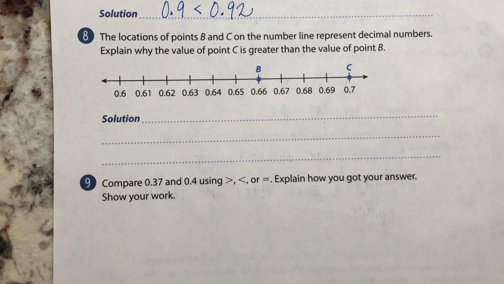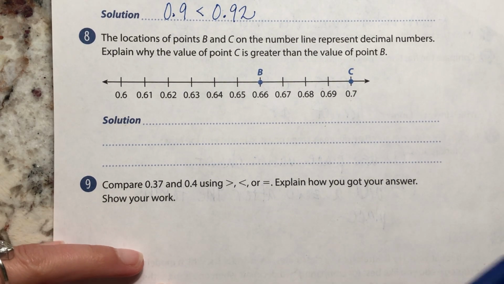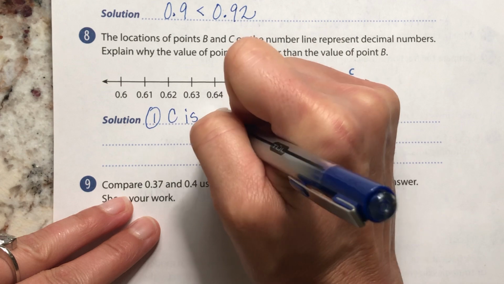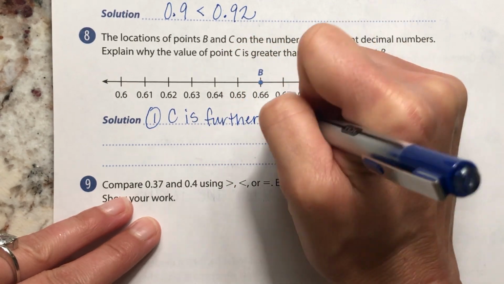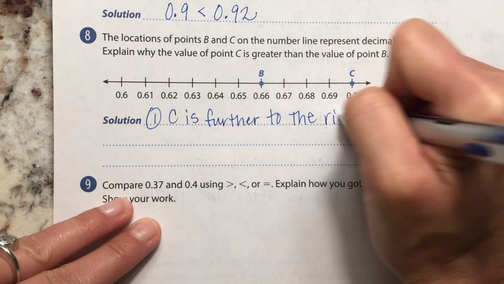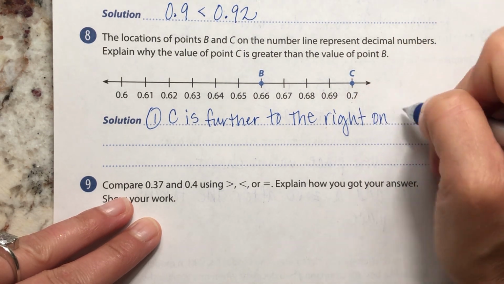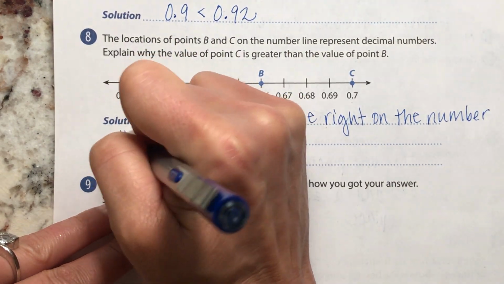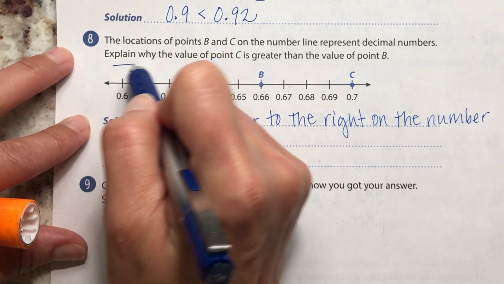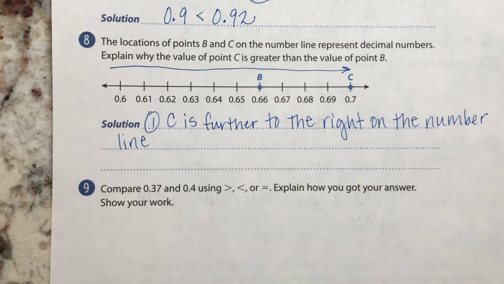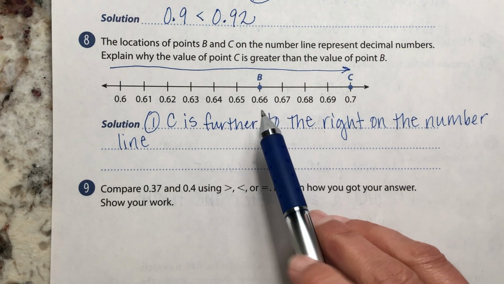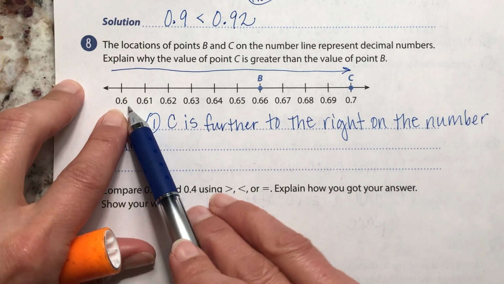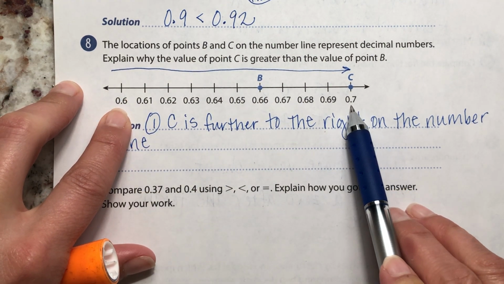Well, one way we know that C is greater is because it's further to the right on the number line, right? So I'm going to put that. C is further to the right on the number line. And almost all number lines that are represented, the further right you go, you're increasing in value of some sort. I also know it's greater because the starting point that I start with is 6/10, and C is at 7/10.